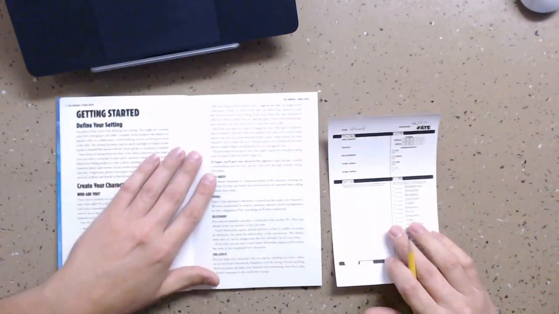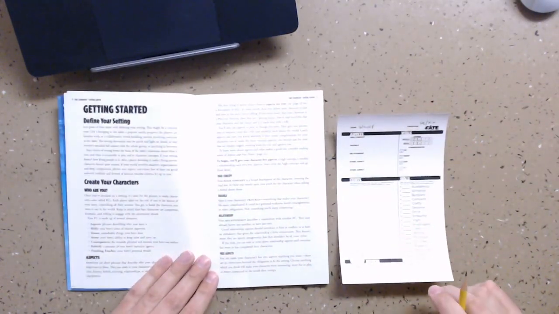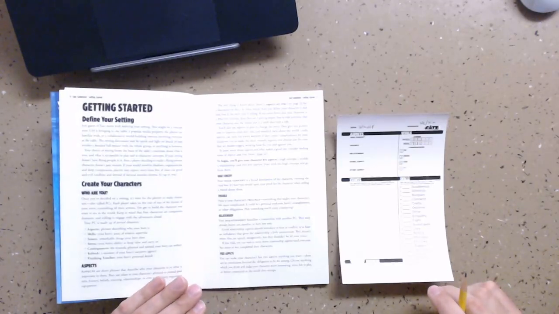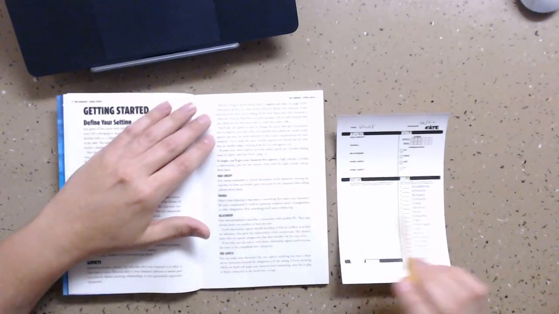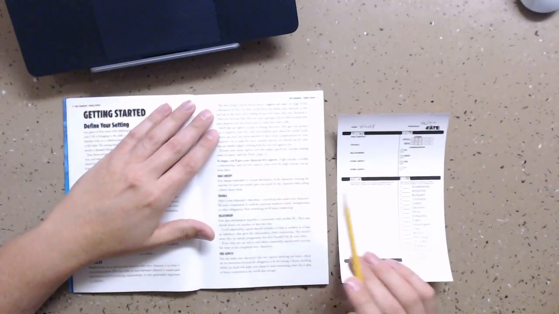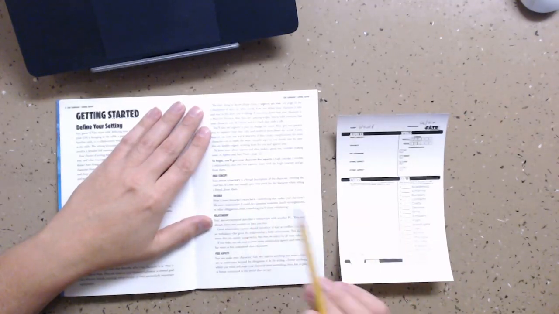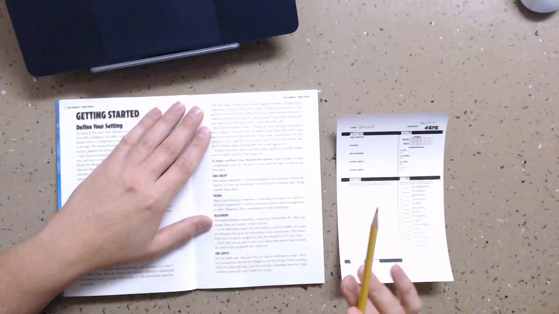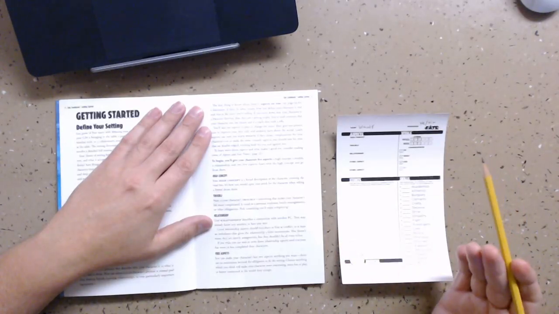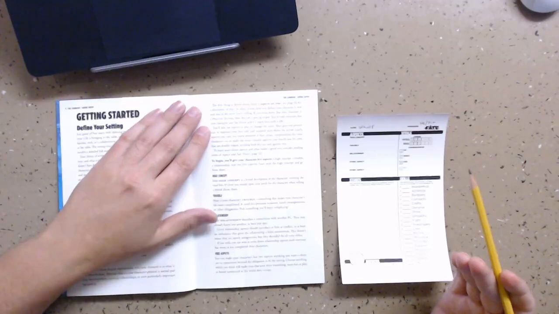Let's see. All right, so our aspects, like I said, you'll give your character 5 aspects. And the high concept is a broad description of the character covering vital bits. It's how you would open your pitch for the character when telling your friend about him.